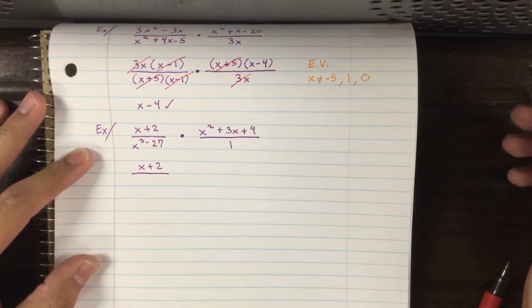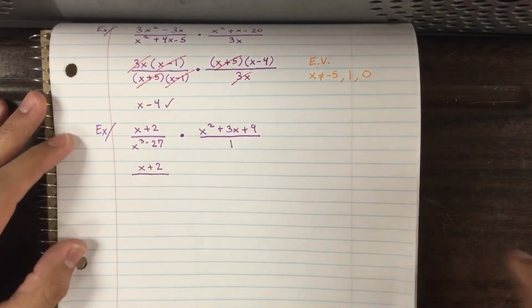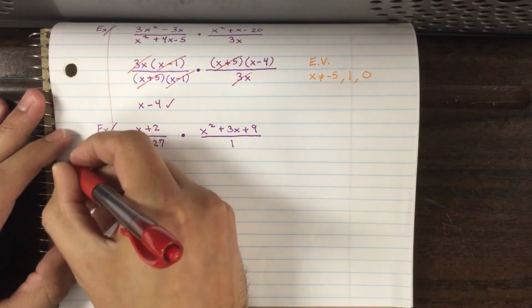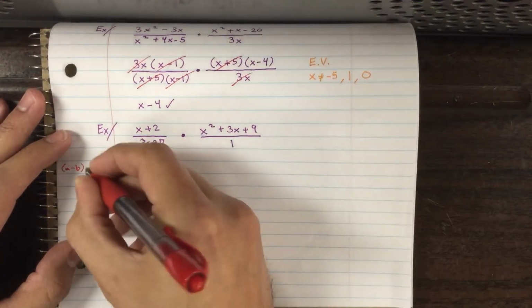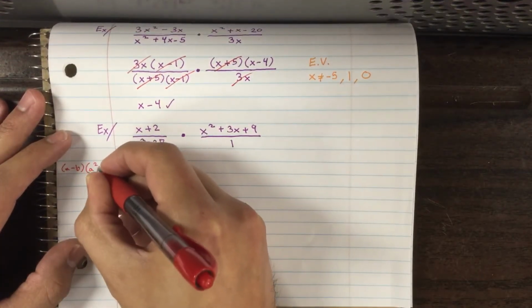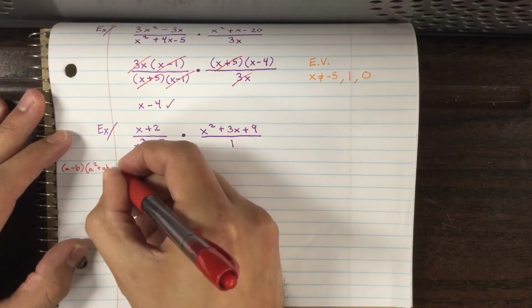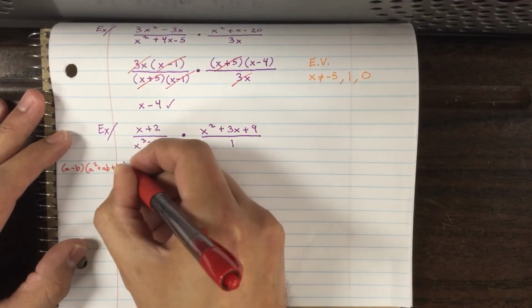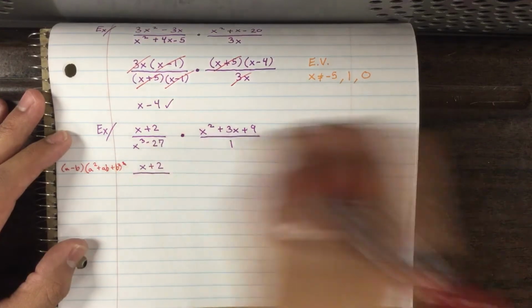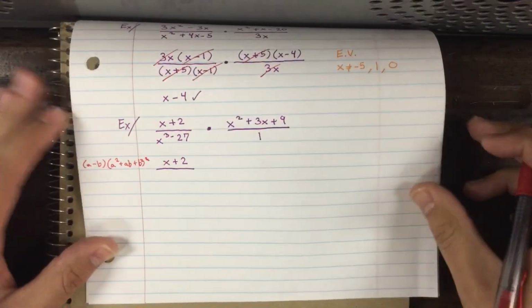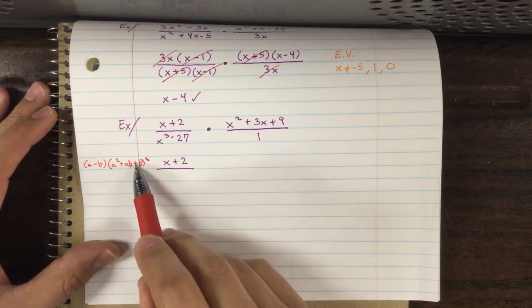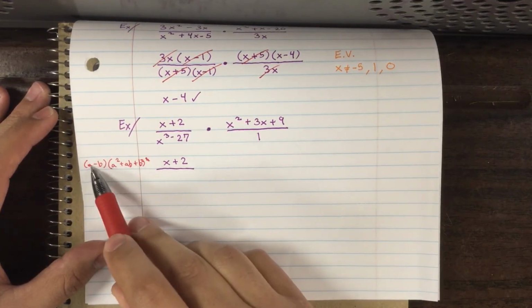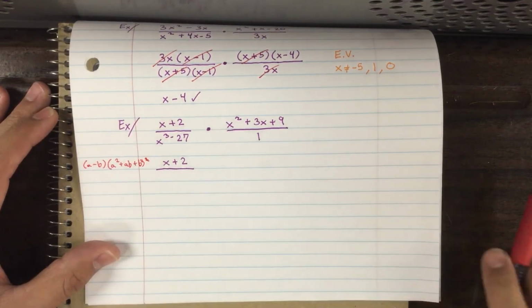Well, hopefully you remember the difference of cubes, which would be your a minus b, and then your a squared plus ab plus b squared. Oops, sorry, wrote that on the outside. b squared. Okay, remember? Same, opposite, plus, and then you just cube these and then follow the routine.